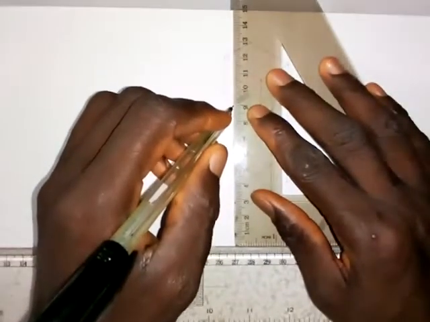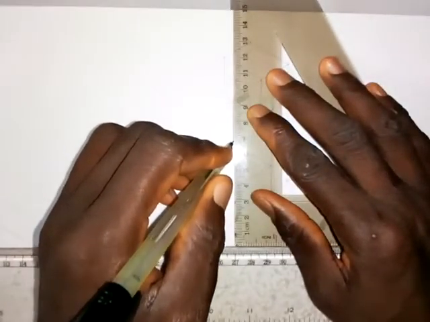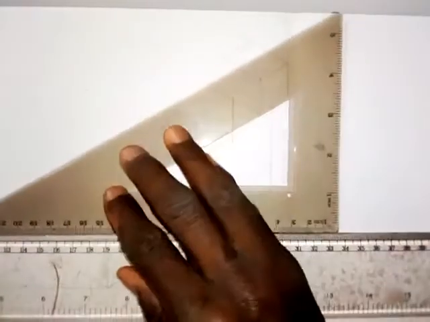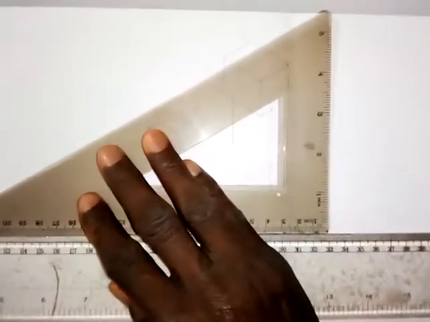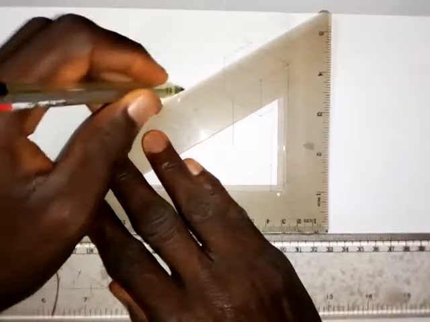So I will draw a vertical line. Vertical line goes like this. Okay. So then I will transfer this to the other side. So draw it backward.